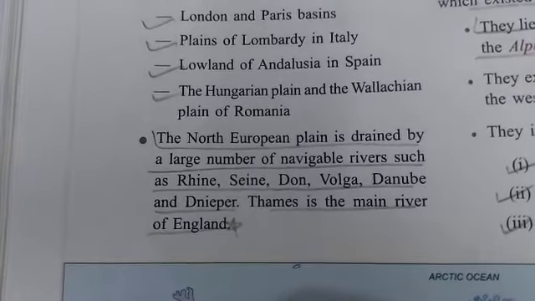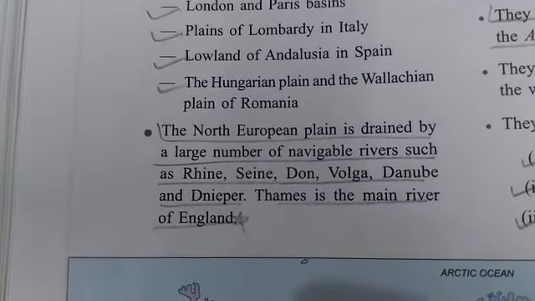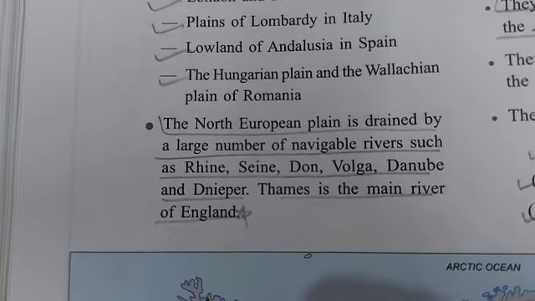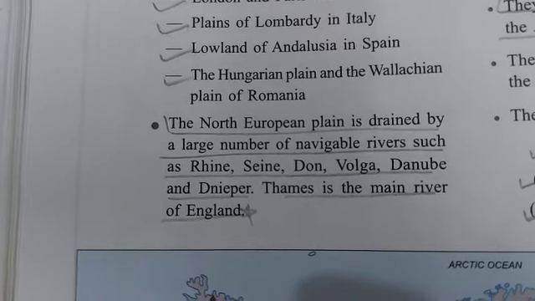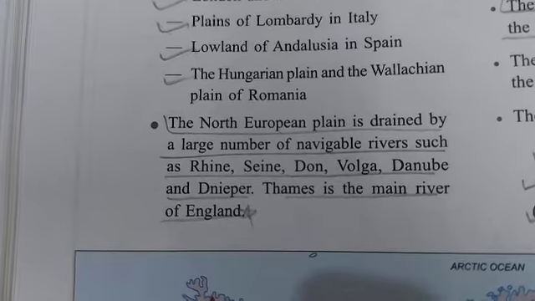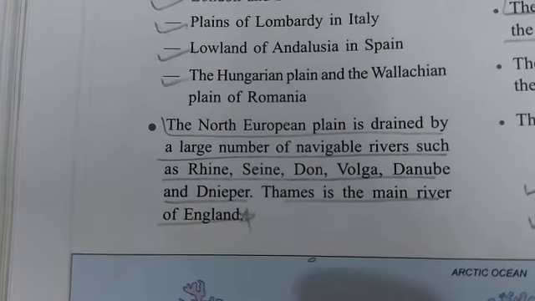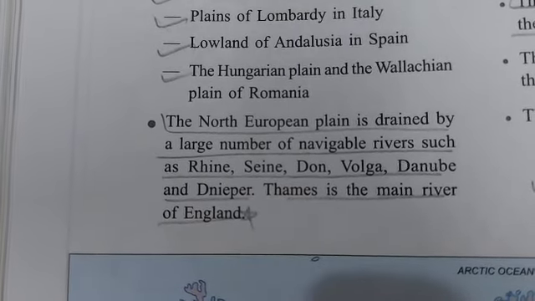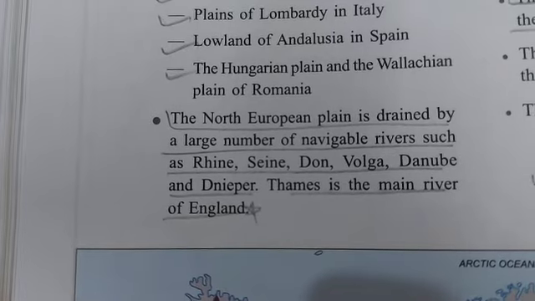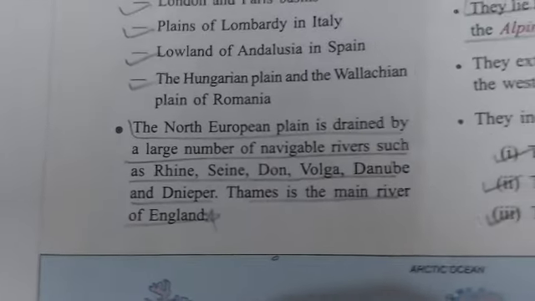Next one, the northern European plain is drained by a large number of navigable rivers such as Rhine, Seine, Don, Volga, Donbay and Dnieper. Thames is the main river of England. These all lines are important and the last statement becomes more important. What is given next?